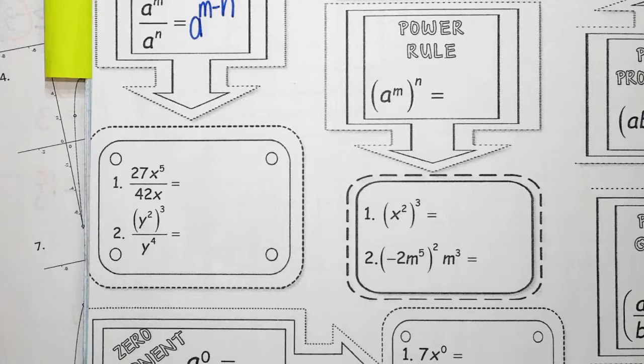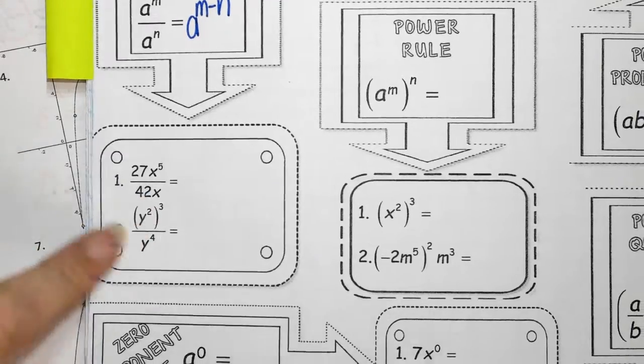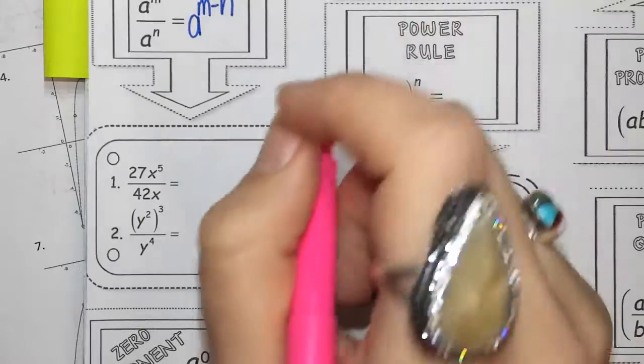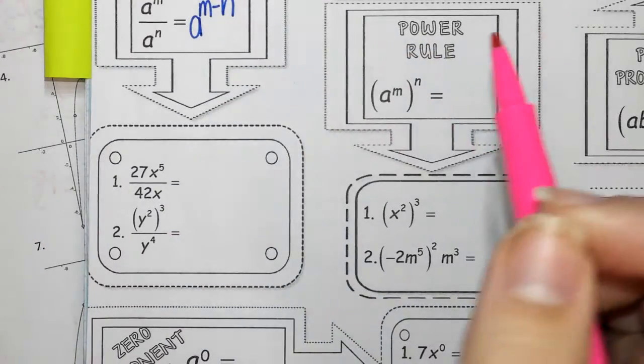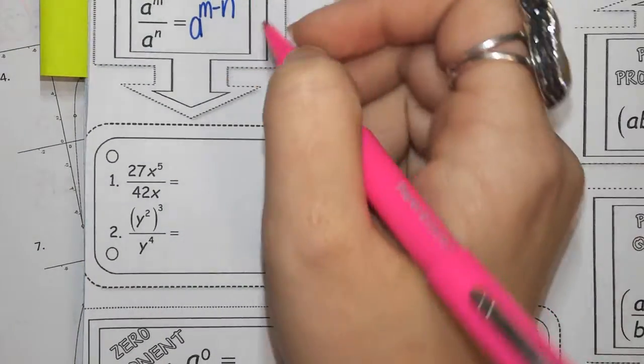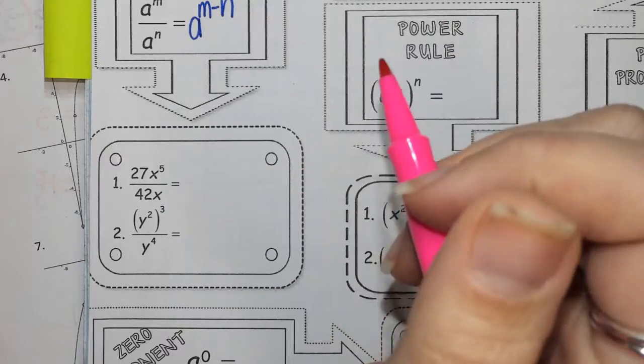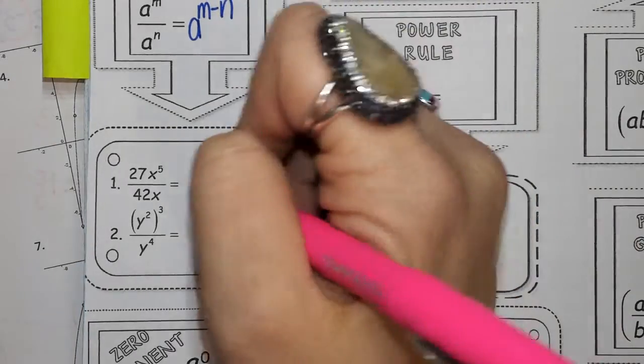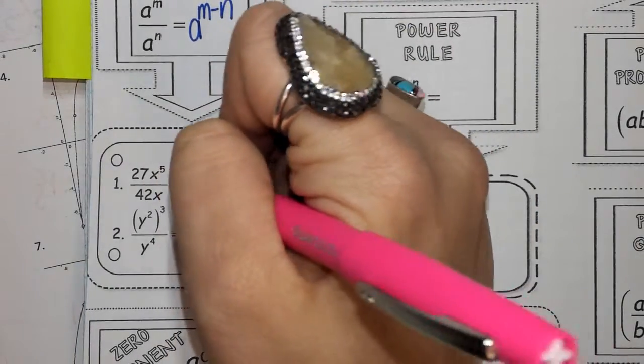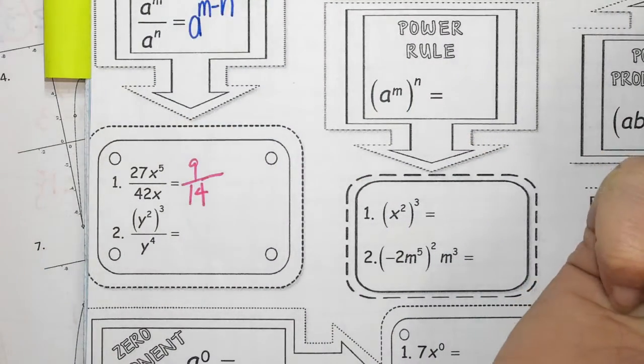All right, now on number 1, what are you going to do with the 27 and the 42? You divide them. And what is 27 divided by 42 reduced to? 0.64. We leave it as a fraction. 9/14. Take a point. And then what do we do with the 5 and the 1 on those x's?